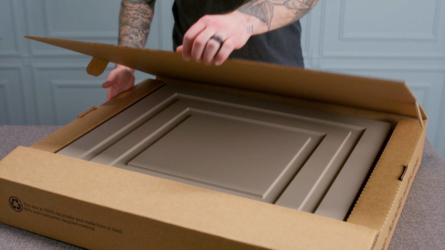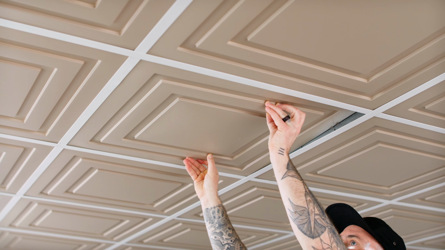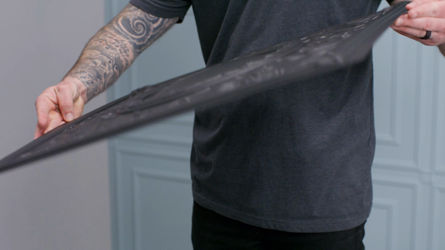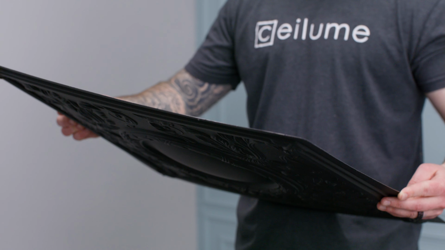of an inch. All of Cloom's Featherlight ceiling tiles are designed to be installed in standard drop ceiling grid systems, and most of Cloom's signature ceiling tiles can be installed in either standard or slimline grid systems.